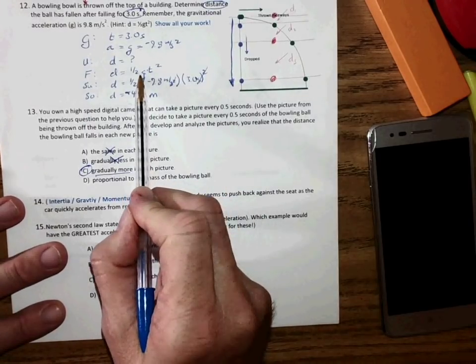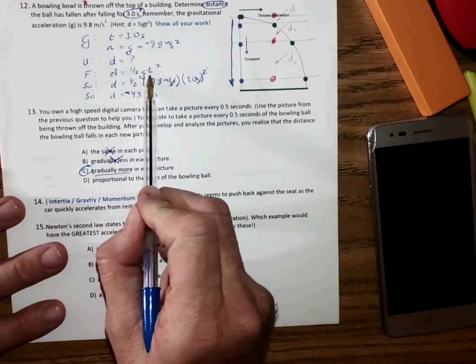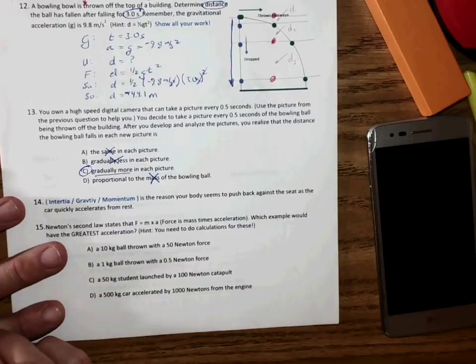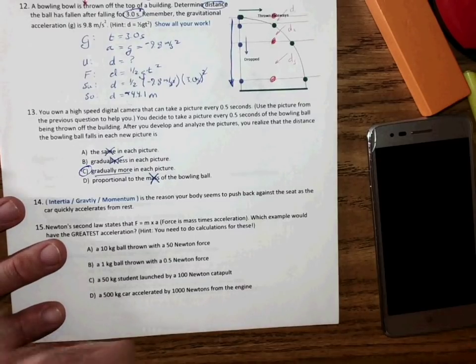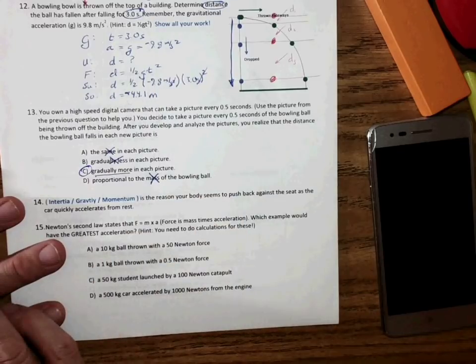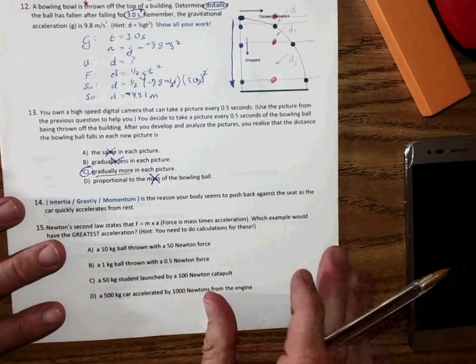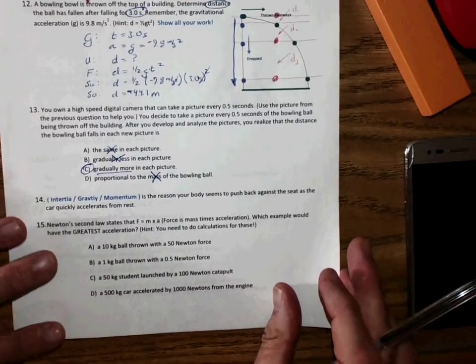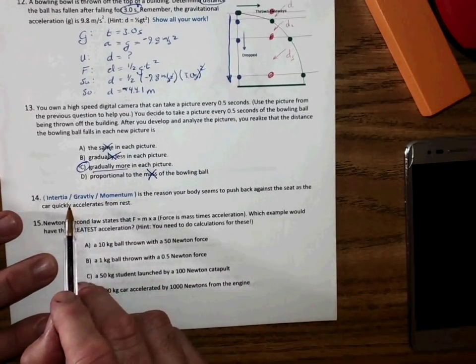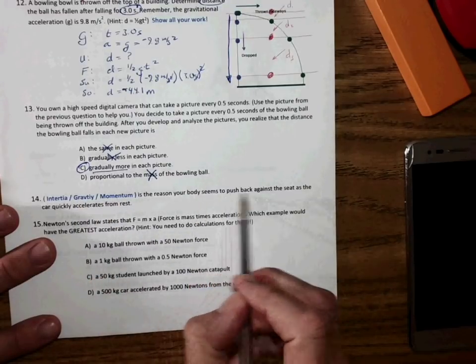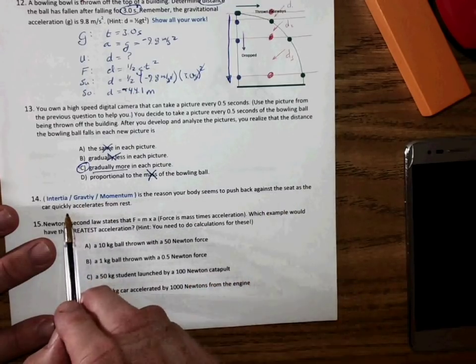Proportional to the mass of the ball. We've said this over and over again. And look here, d equals 1/2 g t squared. Mass is nowhere to be seen in that formula. All things fall at the same acceleration, regardless of mass. So you might remember the video of the hammer and the eagle's feather on the moon and other things we've done.